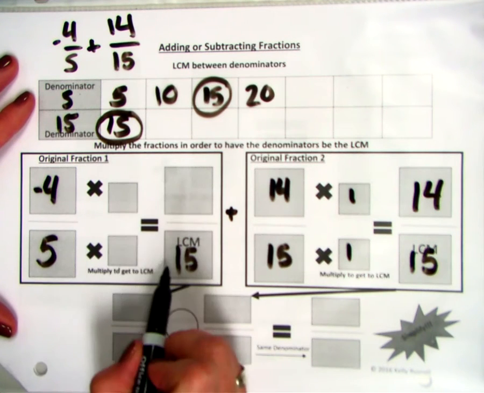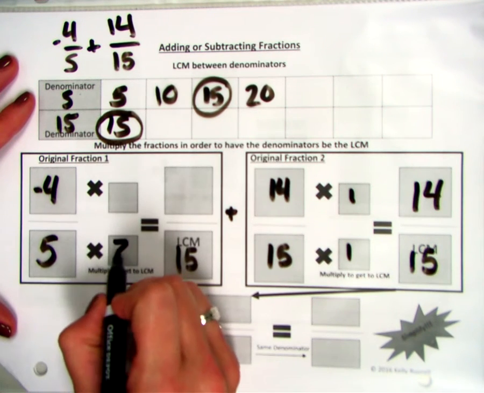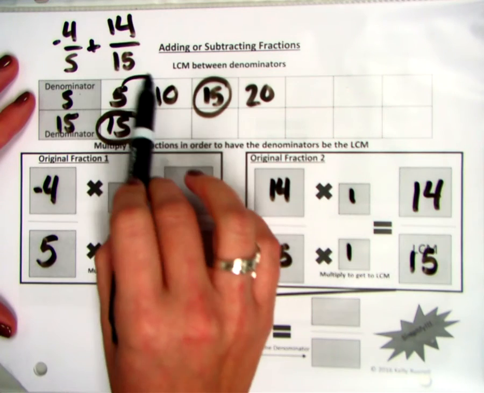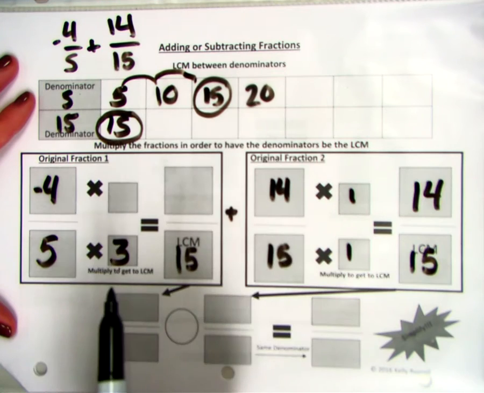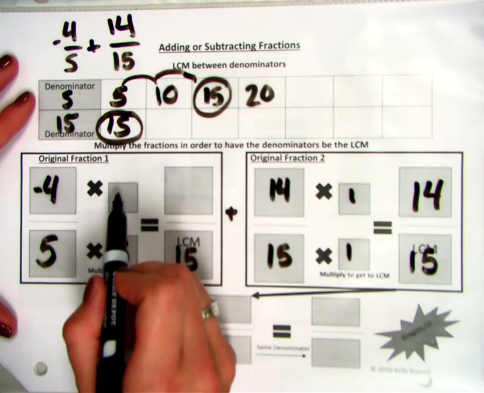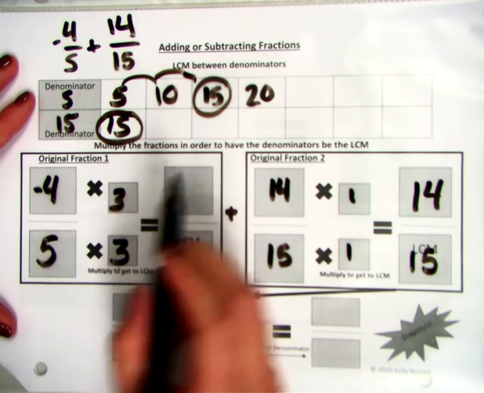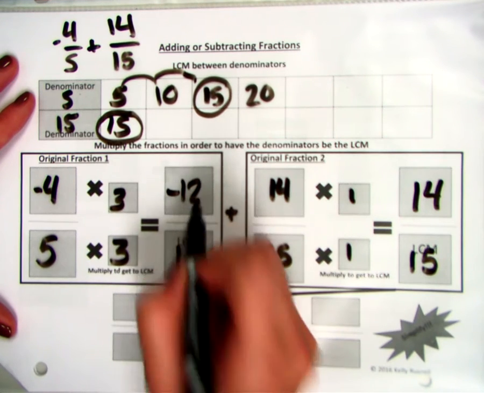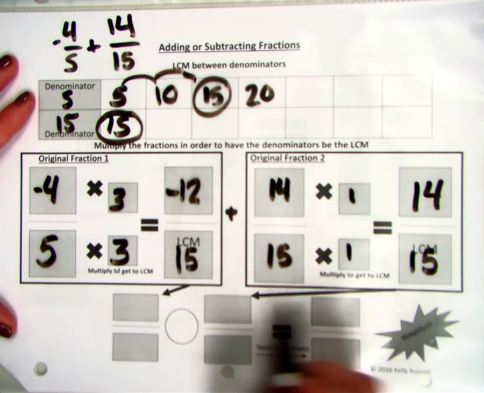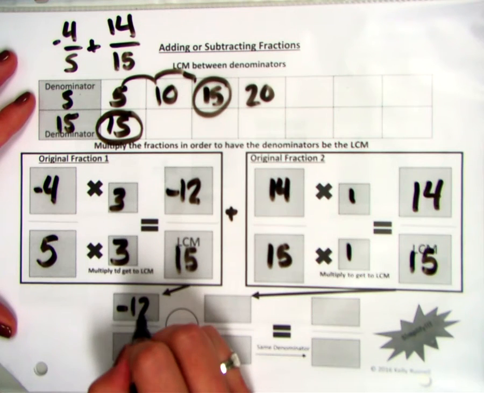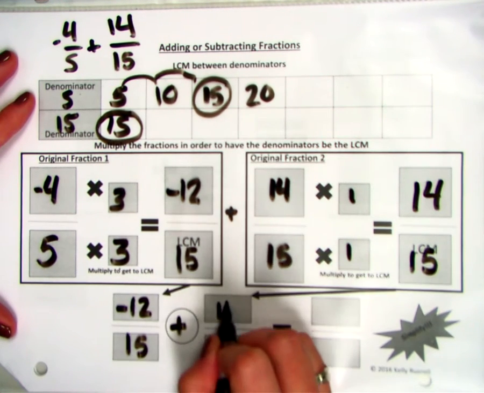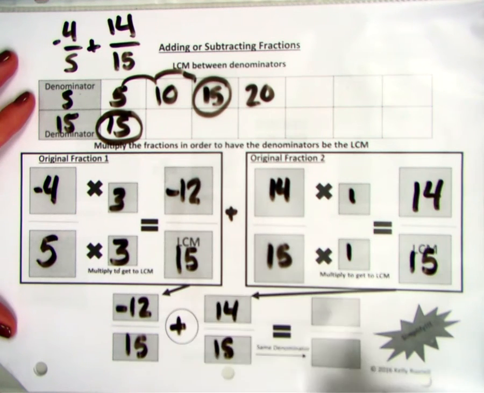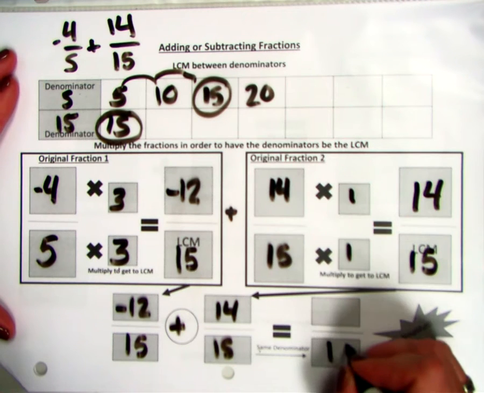5 times what gets me 15? Well, 5 times 3, it's 3 hops: 1, 2, 3. Okay, 3 numbers. So I'm going to multiply by 3. Negative 4 times 3 is a negative 12. Remember my arrows are here to bring it down. So negative 12/15 plus 14/15. They have the same denominator, so I'm going to write 15 here.